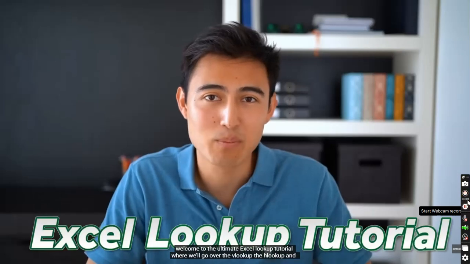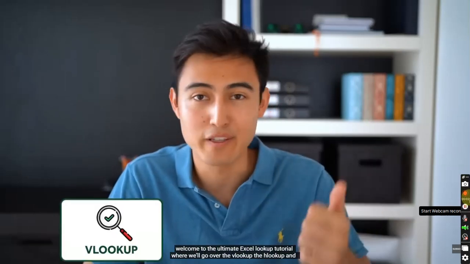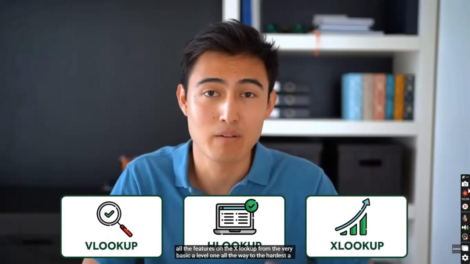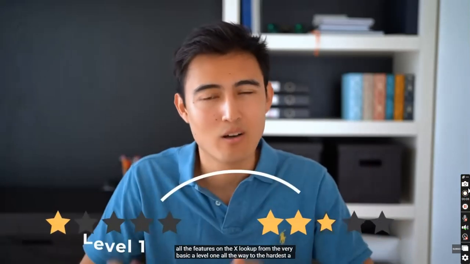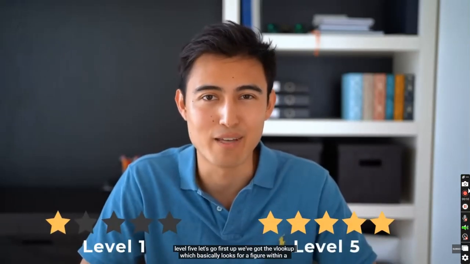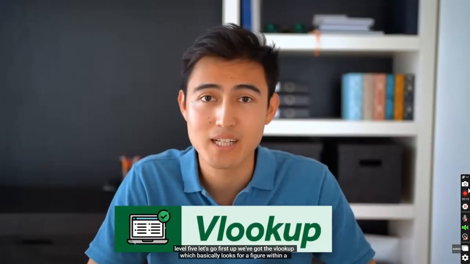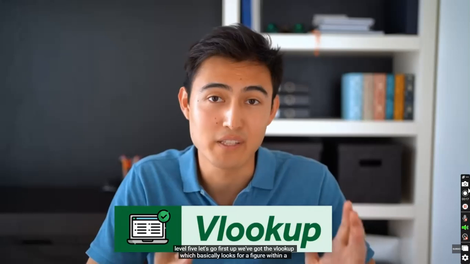Ultimate Excel lookup tutorial where we'll go over the VLOOKUP, the HLOOKUP, and all the features of the XLOOKUP, from the very basic at level 1 all the way to the hardest at level 5. Let's go! First up, we've got the VLOOKUP, which basically looks for a figure within a vertical table.